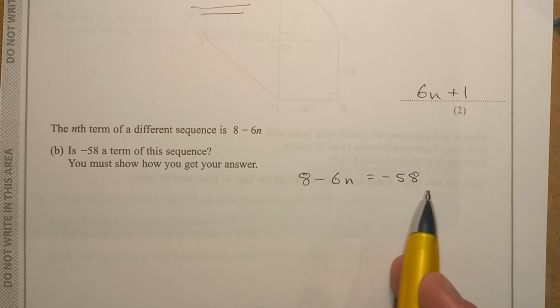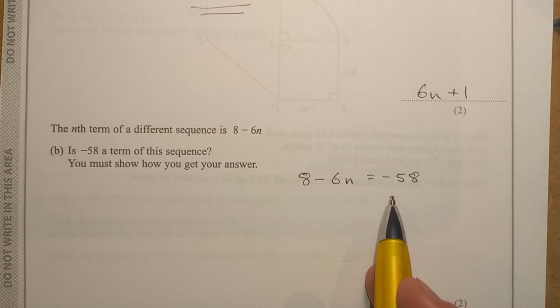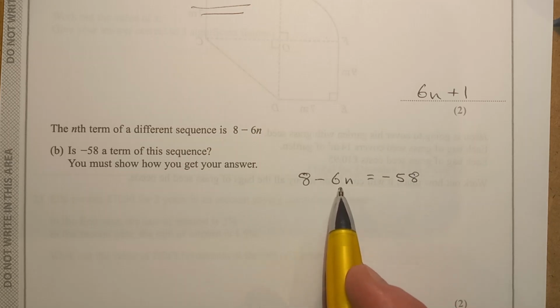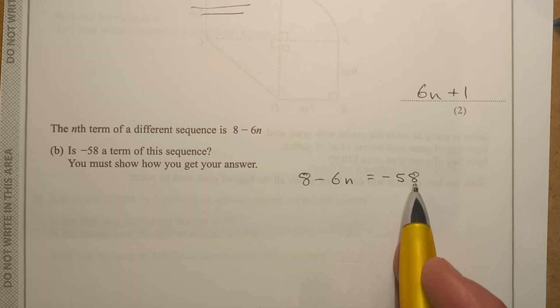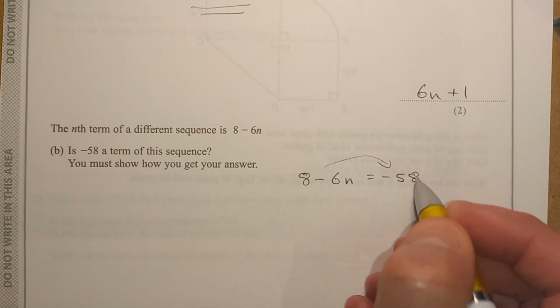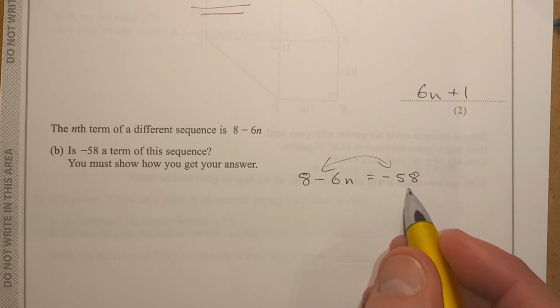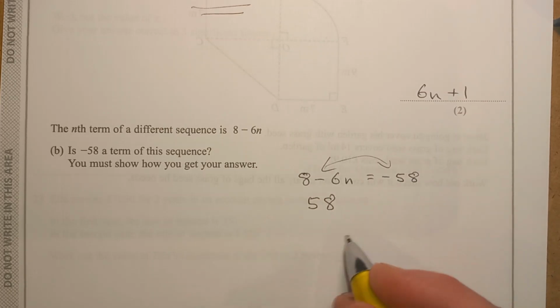this looks a little bit messy because I've got minus 58 here. So what I want to do is, yeah, I want to make this a positive 58. So I'm going to swap sides. So move everything here to that side and everything here to that side. So if I move minus 58 to this side, it becomes plus 58.